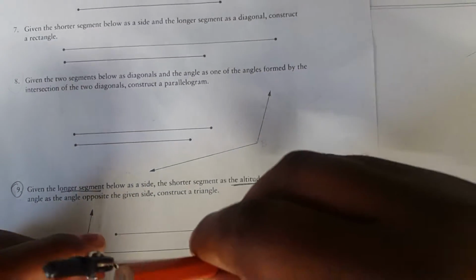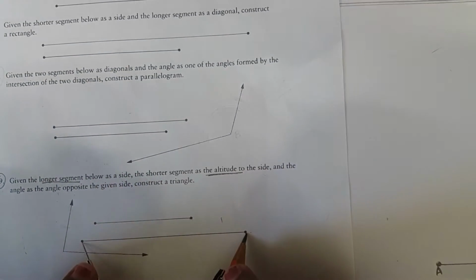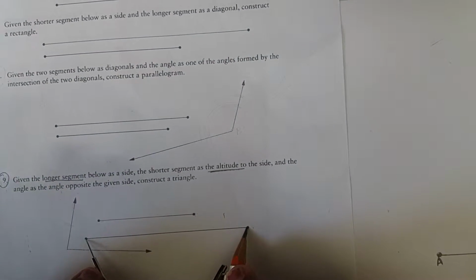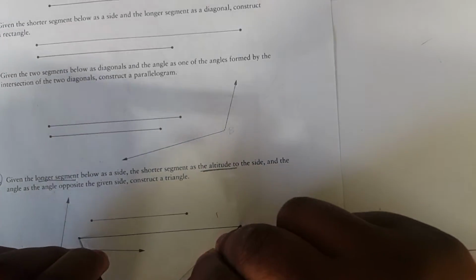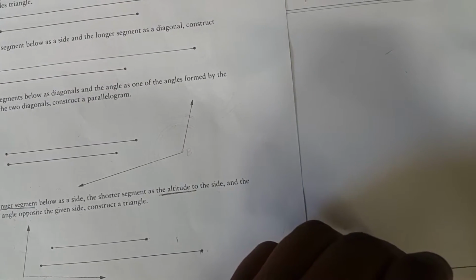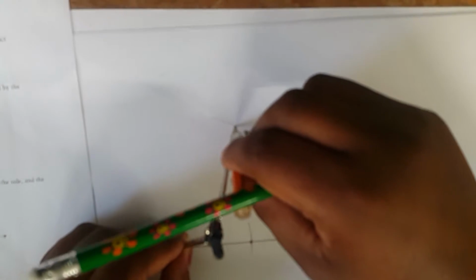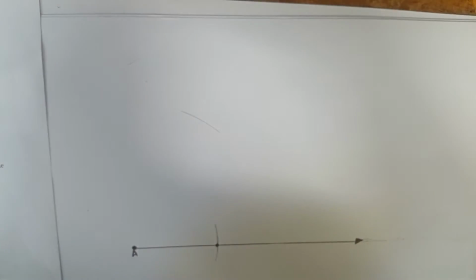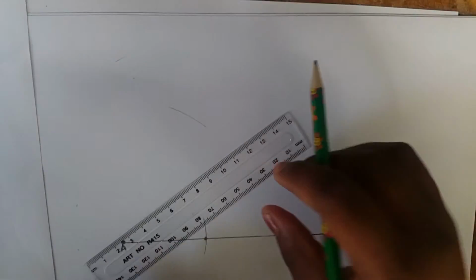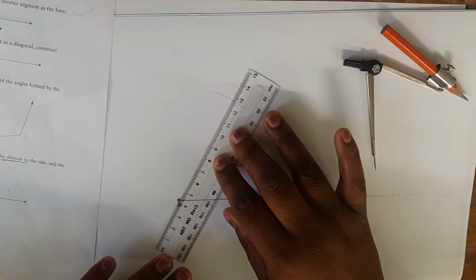Then we've been told that the long segment is going to be a side. So we're going to take the distance. You see? The distance of this long segment, they say it's going to be our side. We have to follow instructions. We've been given instructions. Here is our arc. Okay, so we've got our arc.